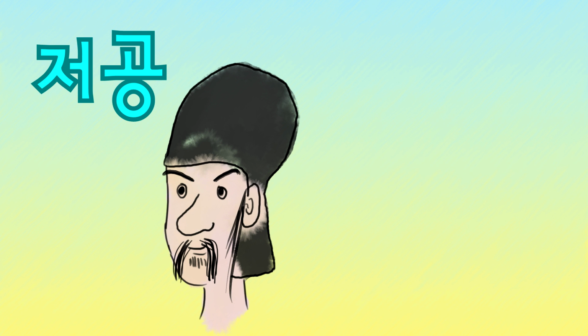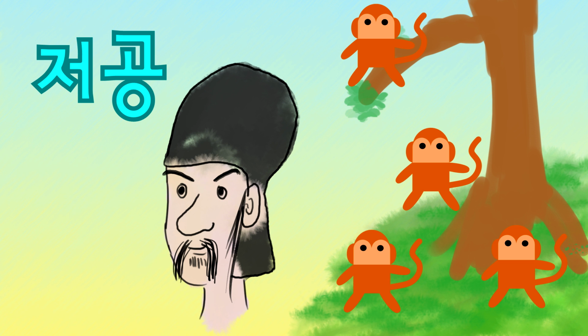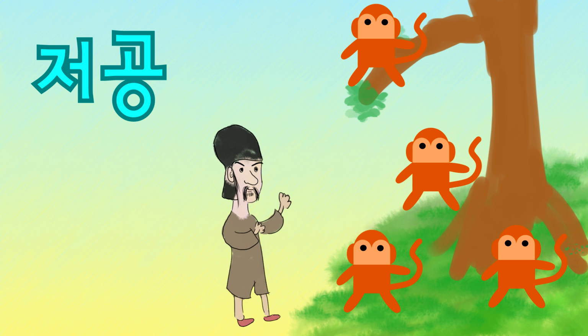The story goes that back in China 1,000 years ago, during the Song dynasty, there was a guy named Jeogong who loved, and I mean loved, monkeys. So he had a bunch of them and treated them like his family. But after having so many monkeys, he realized that he was running low on food, so he told his monkeys this: "I'll give you 3 acorns in the morning and 4 acorns in the evening."